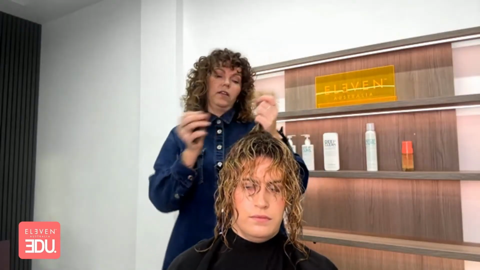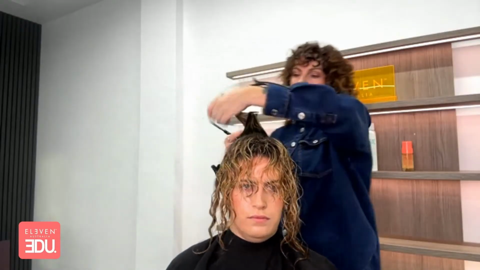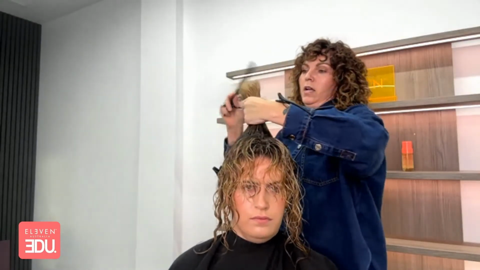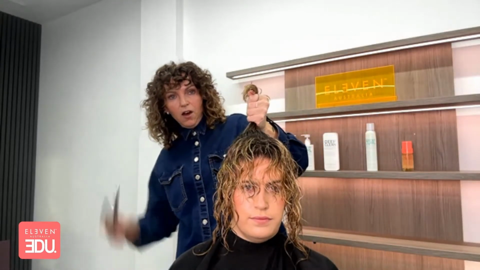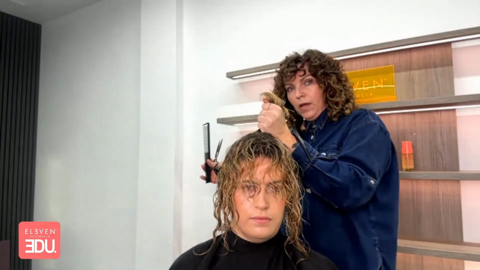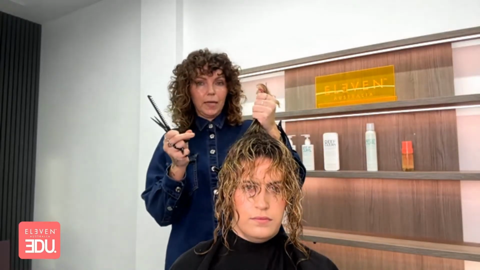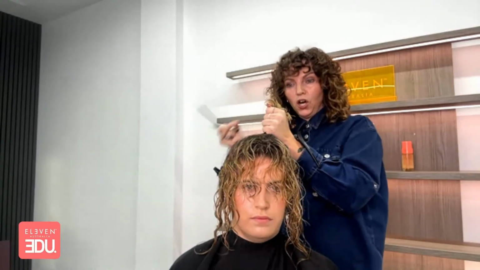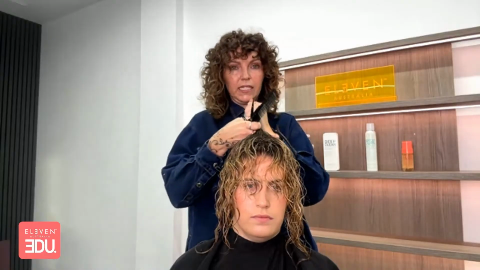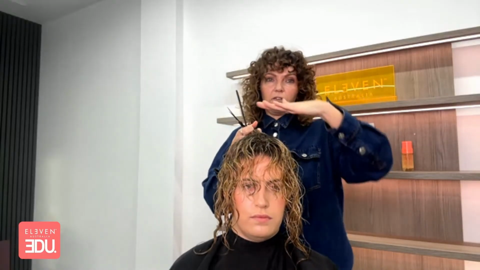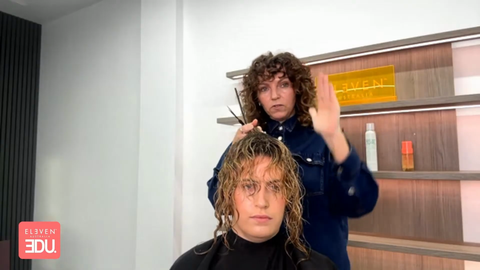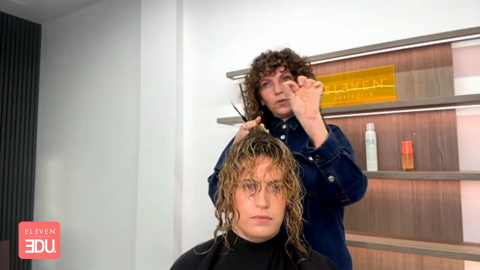So you can see even now, when I pull her hair up, there's a lot of density still in the head. I've created a round shape, but now I'm going to show you a little tip on how to twist and cut to get rid of some of the density on the ends. Because even though your hair is curly and I've cut it in a straight line nearly around, it's too dense on the end.